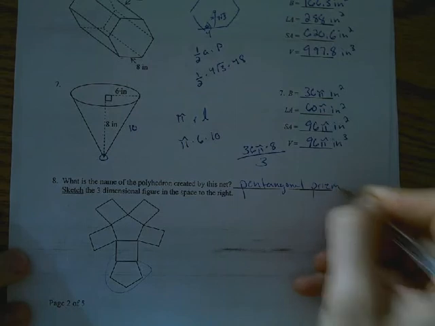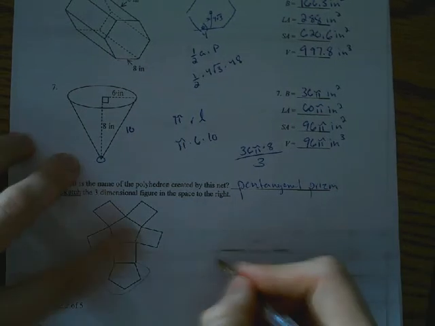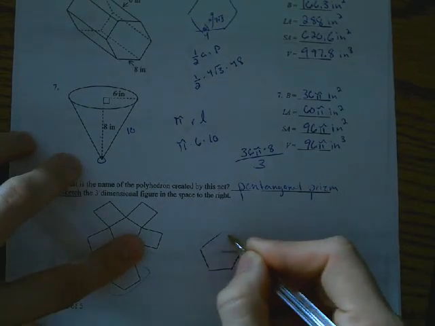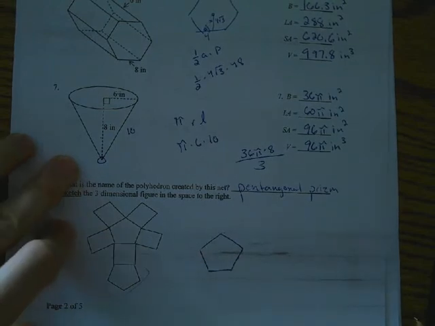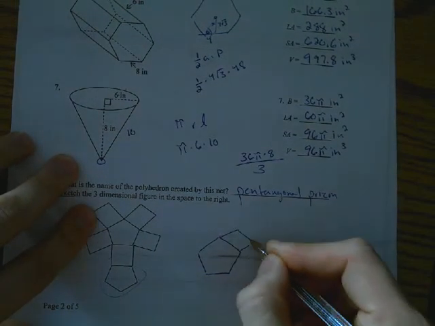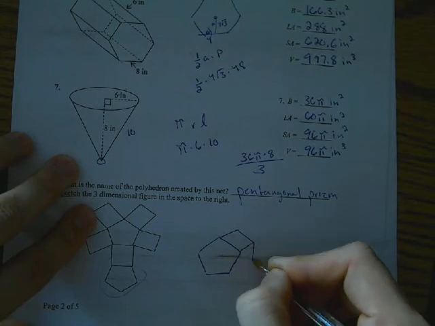Here goes my super fancy way of drawing this. So I've got my pentagon that is the base. I drew my little pentagon right here. And then it's going to come over here, this other pentagon that's in the back. Let's see how good we do.